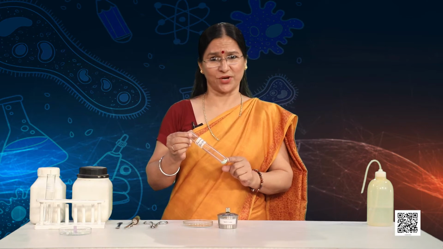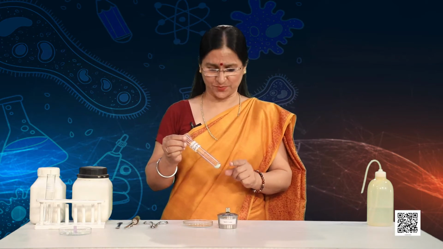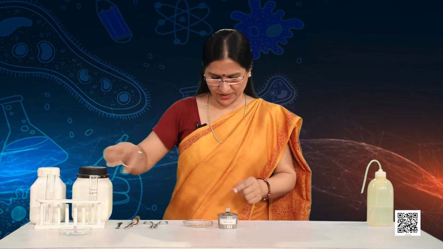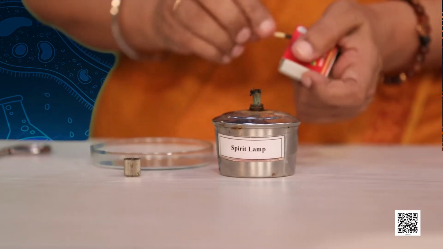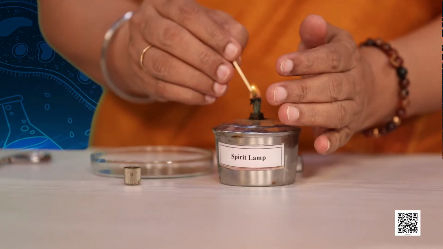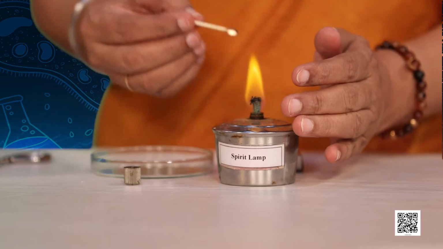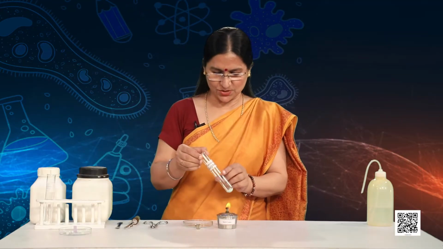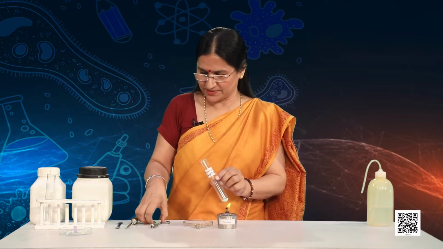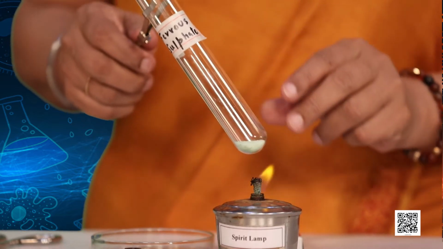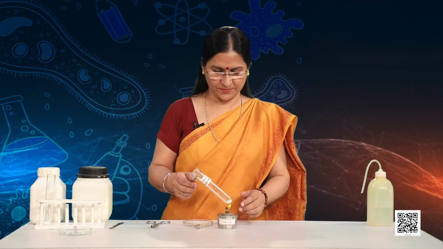Now let's heat the boiling tube over the flame of a spirit lamp I have here. Well, first let me light the spirit lamp. Whenever you are doing such experiments, make sure you are doing it under the observation of a teacher. So here is the boiling tube with ferrous sulfate crystals. Let me hold it with the test tube holder and now place it over the flame.